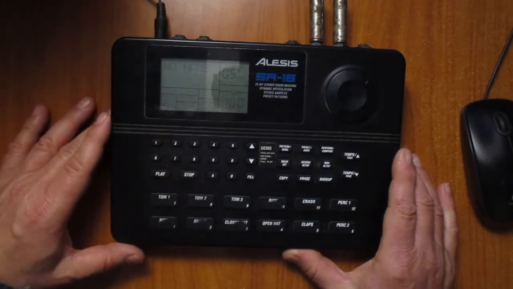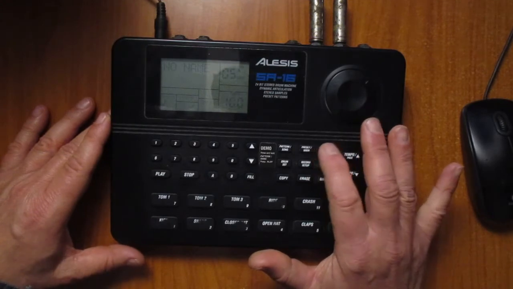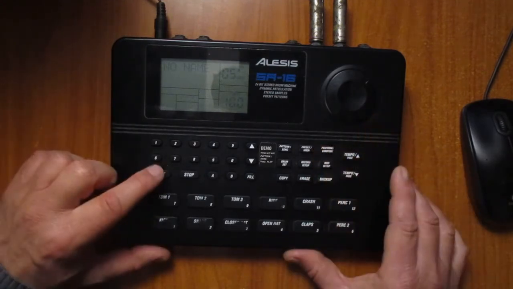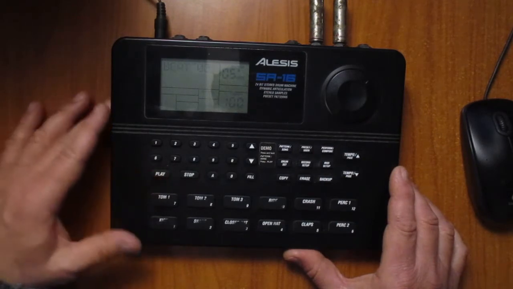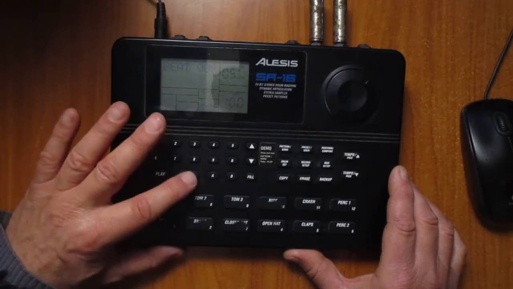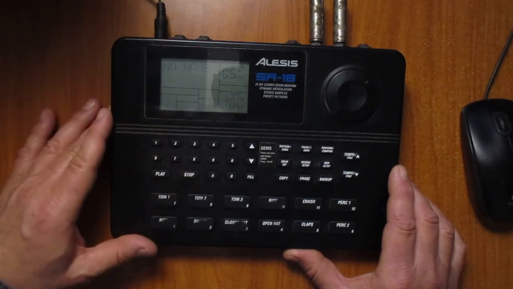Okay, I think that's all right. If I want to hear it without the click, I go to the perform mode here, and I can hear it just without the click. Okay, that's all right.